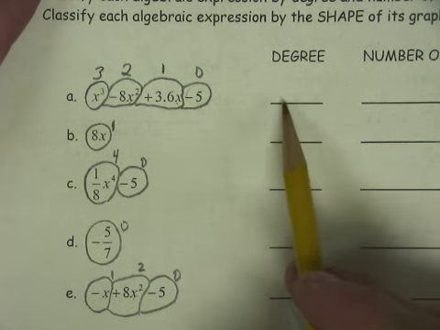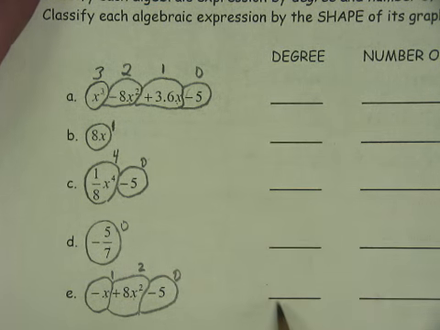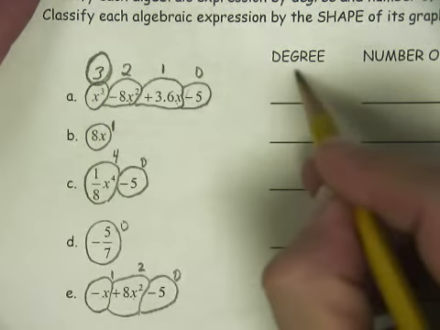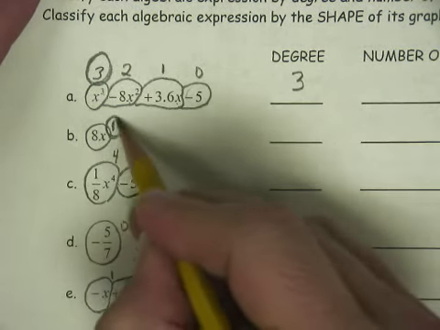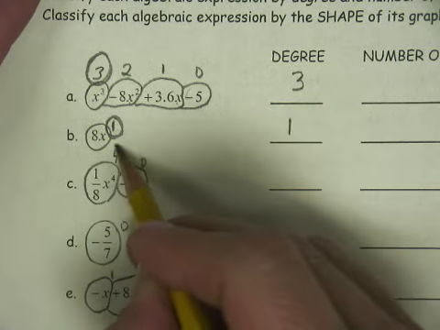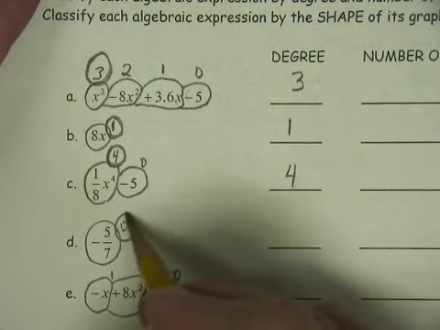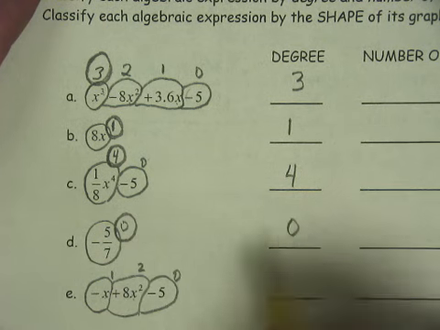So if I go back over here, the degree of each one of these is equal to the highest one. So the degree of the first one is going to be 3. This one's easy because it's just 1. Letter C is going to be 4. This is 0. And that's 2.